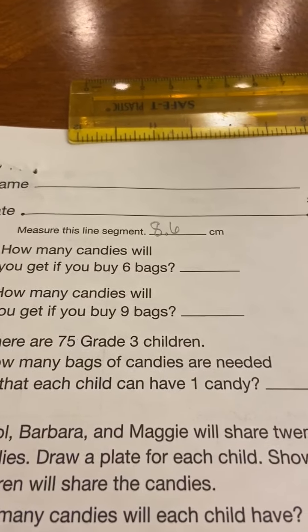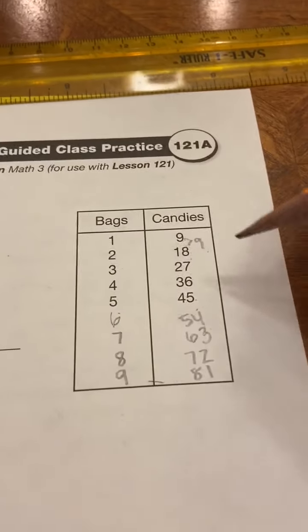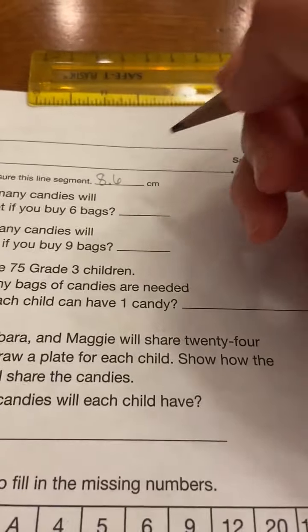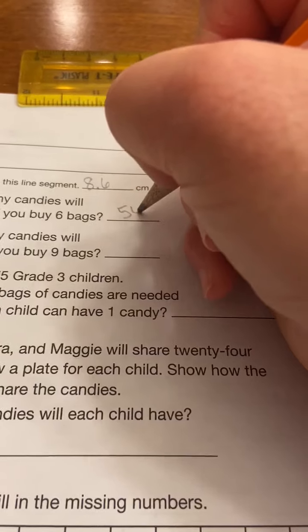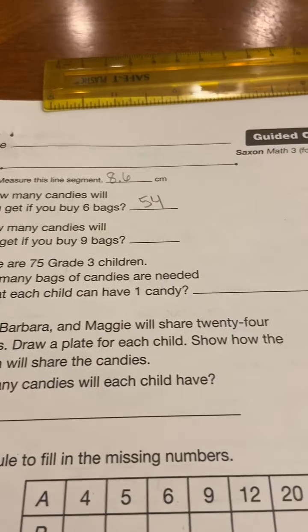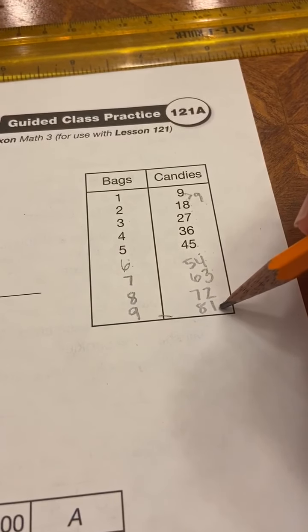Okay, so now using that information, let's answer the questions. How many candies will you get if you buy 6 bags? So if we go over to our chart, 6 bags will give us 54 candies. So put 54. How many candies will you get if you buy 9 bags? Well, we said 9 bags would give you 81 candies.